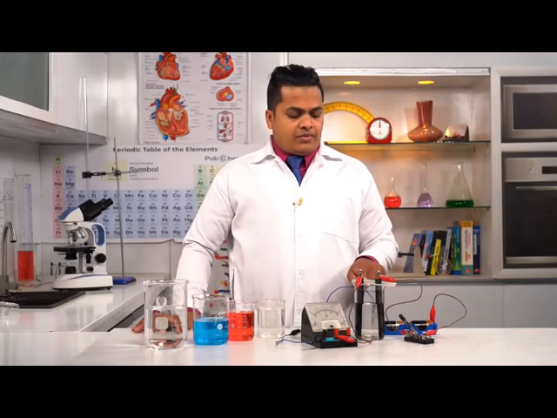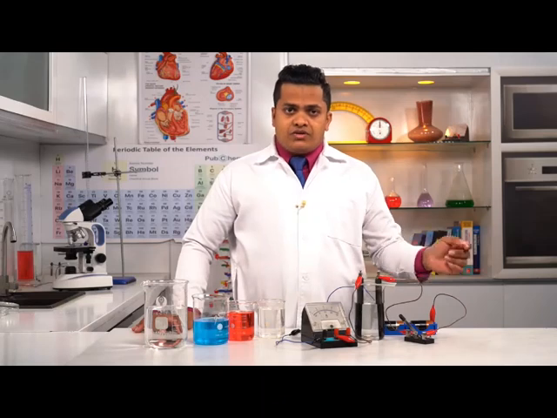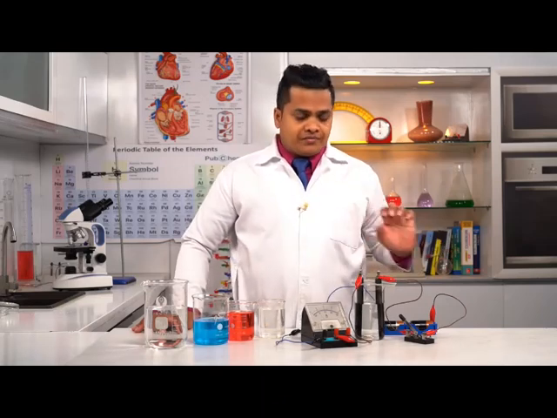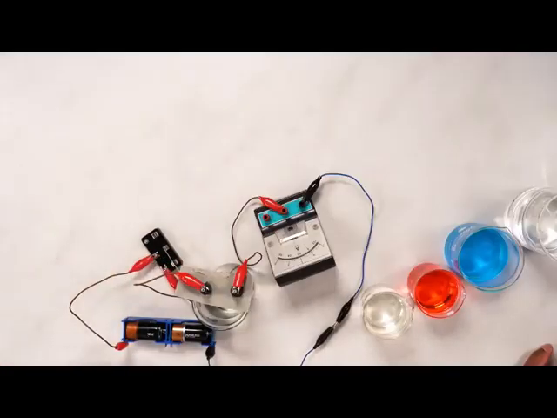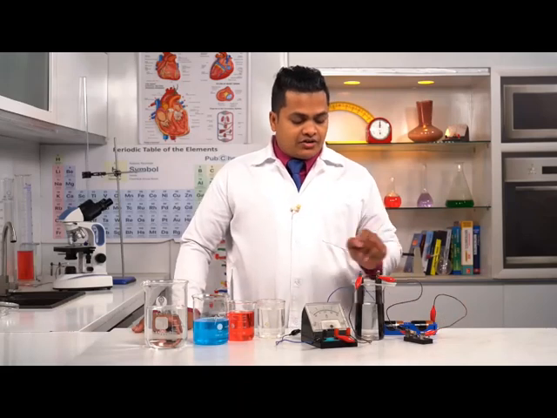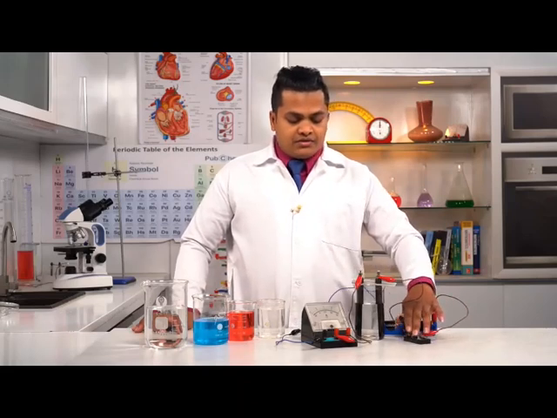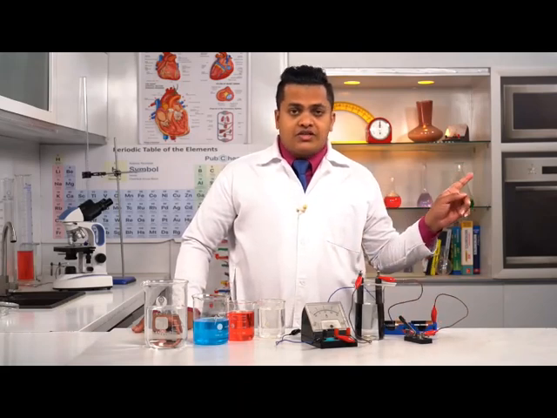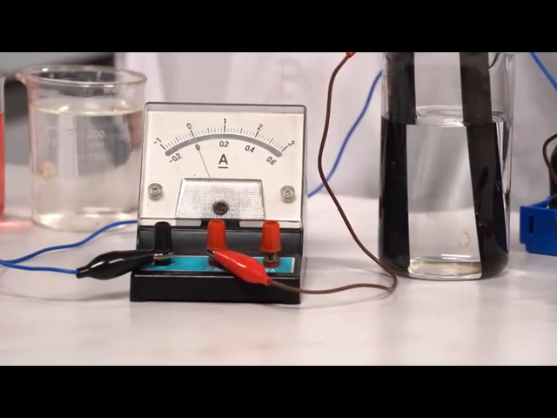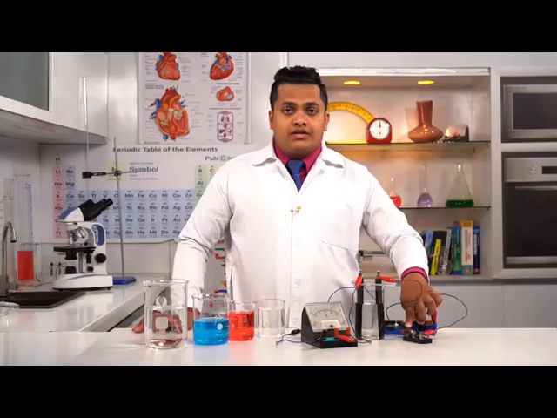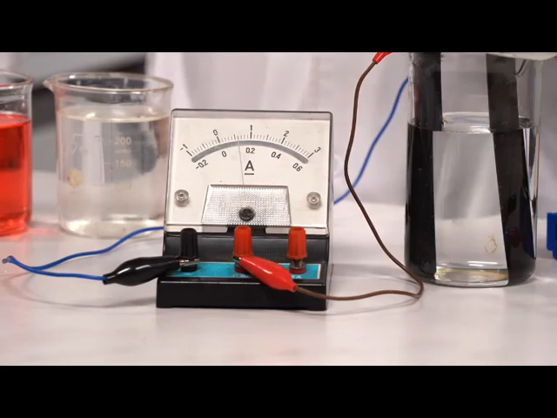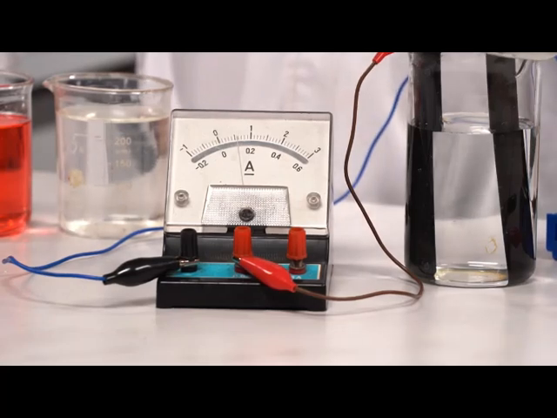So now I have prepared the system using acidified water. Let's turn on the switch and observe whether there is a deflection in the ammeter or not. So I'm going to turn this on. As you can see, we can clearly observe there is a deflection in the ammeter. See, when I disconnect the switch, once again the ammeter reading comes to 0. When I turn it on, again it comes back. Again it shows a certain value. So we can see that the acidified water solution conducts electricity.